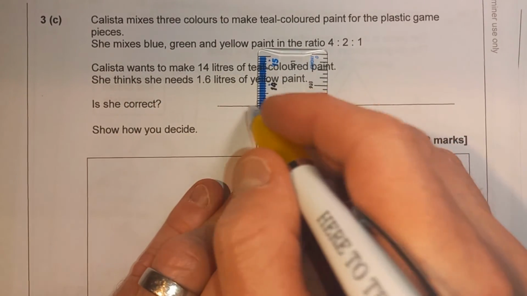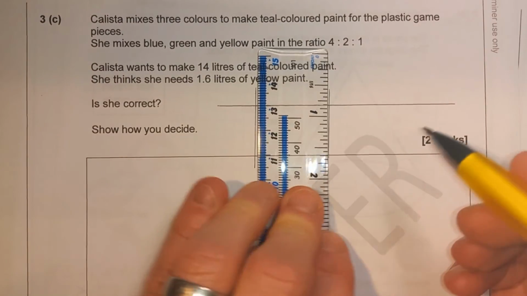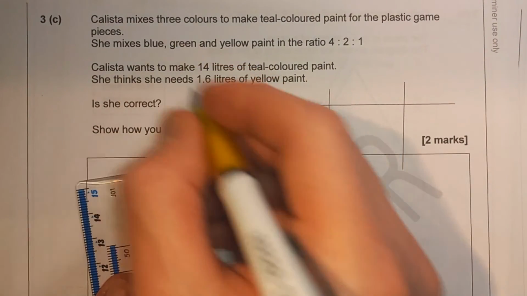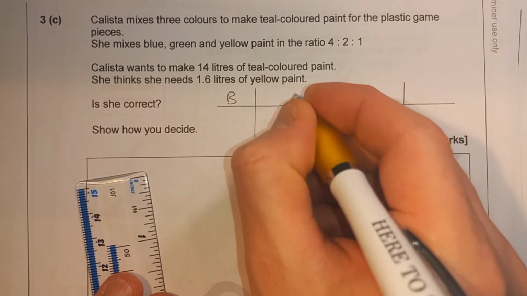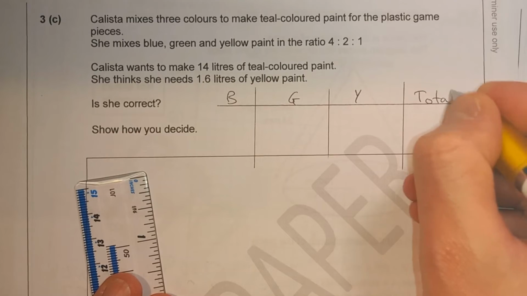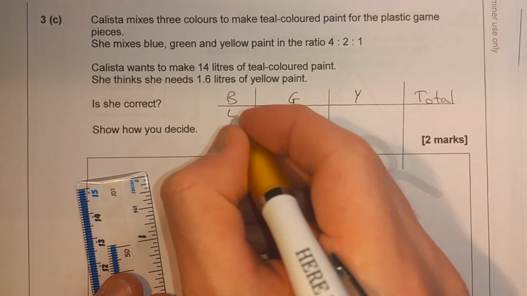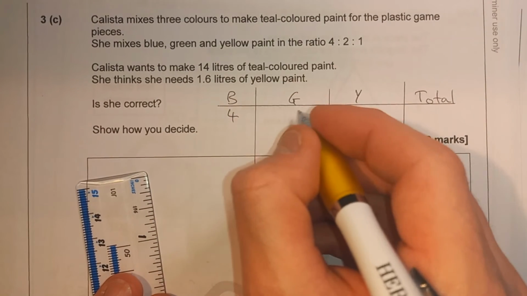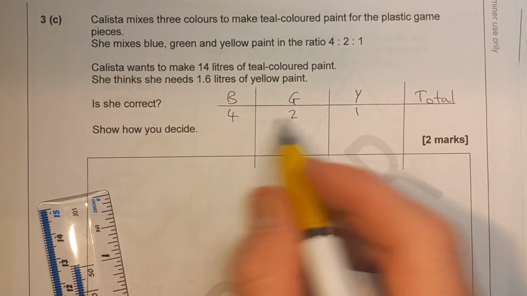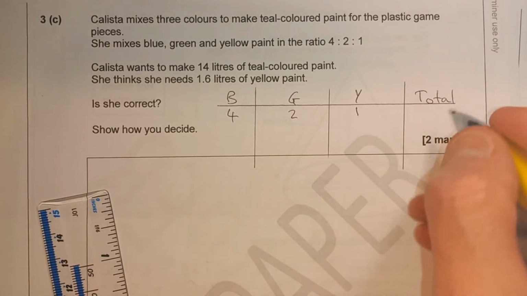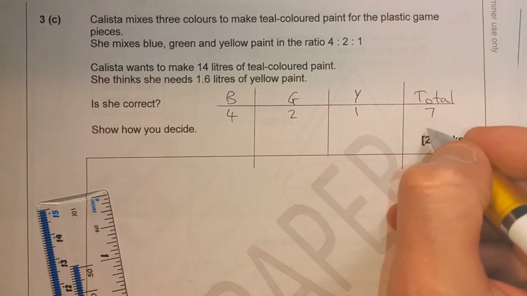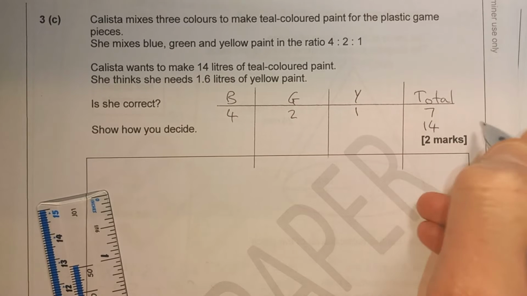And we've got 3 ratios in it, so we're going to want 4 columns. Because we're going to want blue, green, yellow, and we'll want a total column as well. So every time we've got 4 litres of blue paint, we need 2 of green, 1 of yellow. So if this is all we had, 4 plus 2 plus 1, we'd have a total of 7. But she wants to make a total of 14 litres.